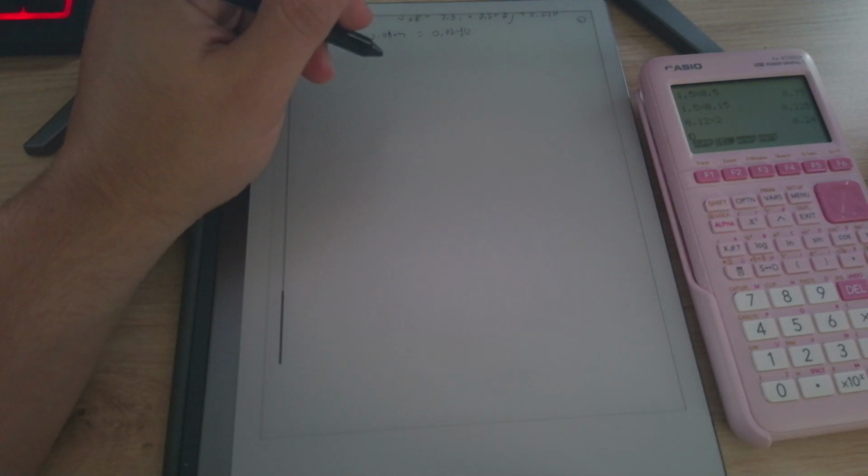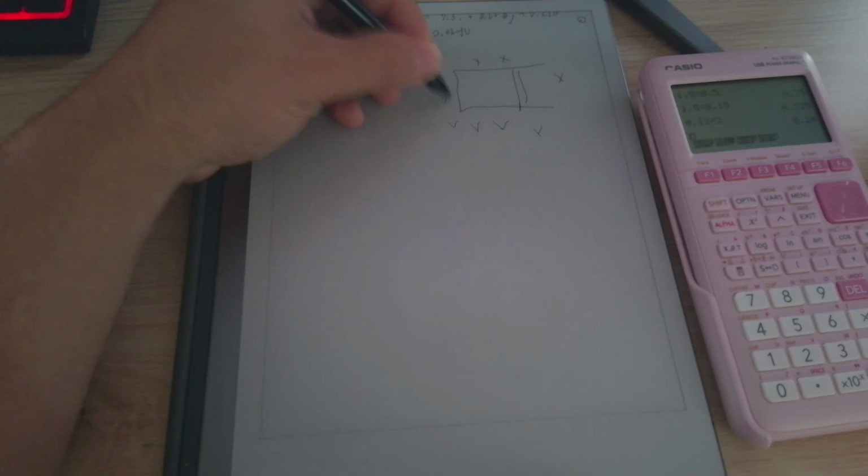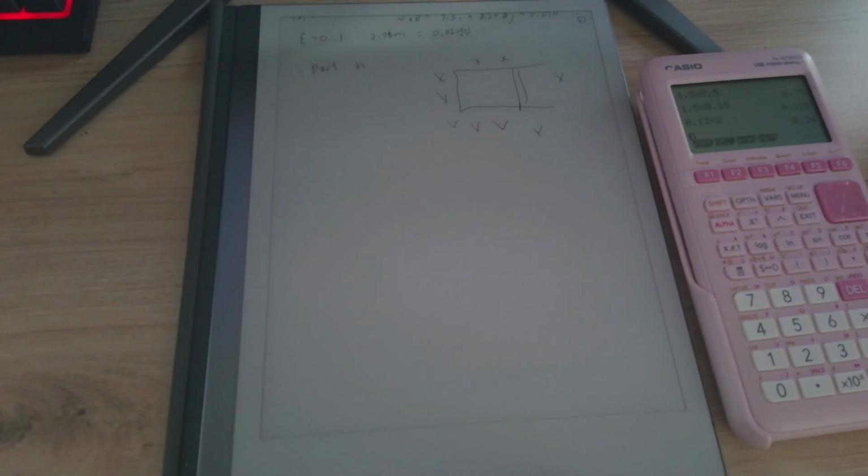Now for part H, we're still going to be using the same figure we had in the previous one: a rectangle with a rod with a field all around it. This time just moving in one direction.